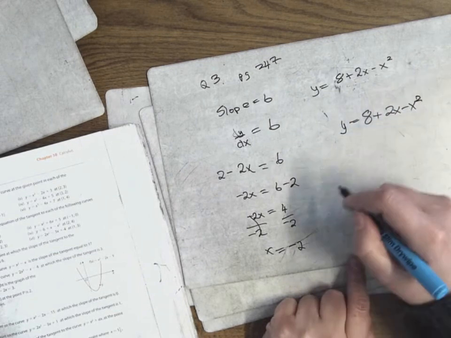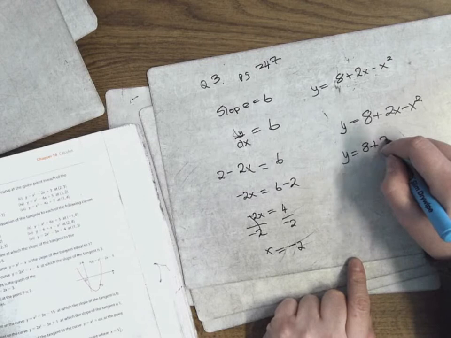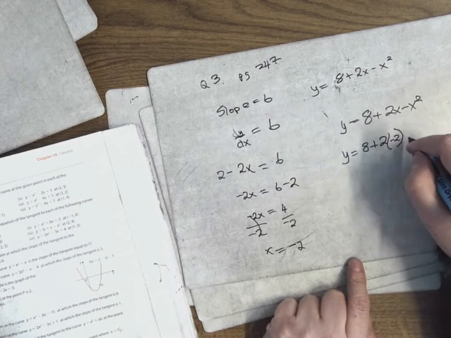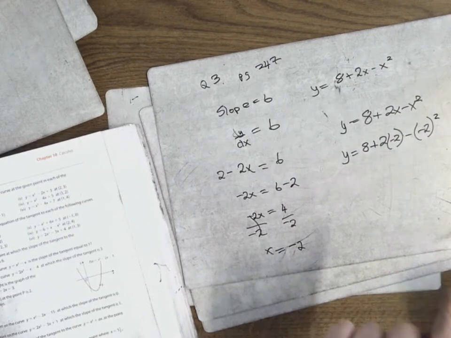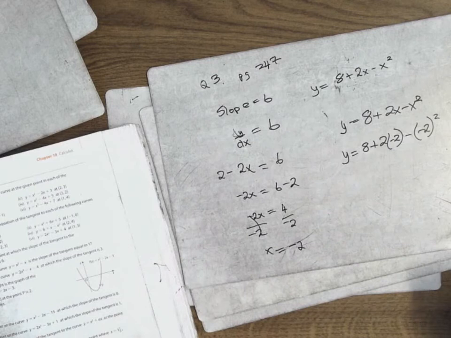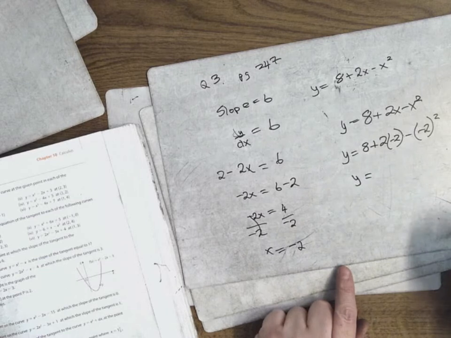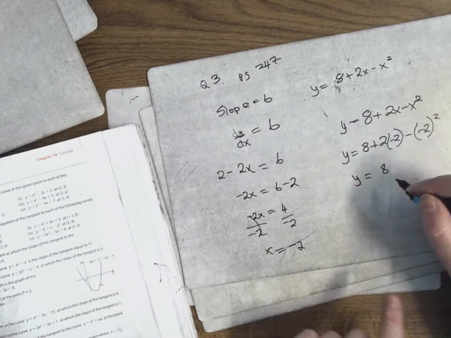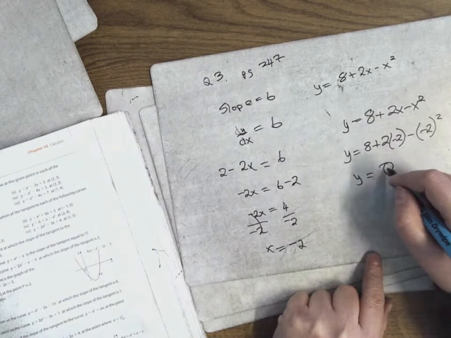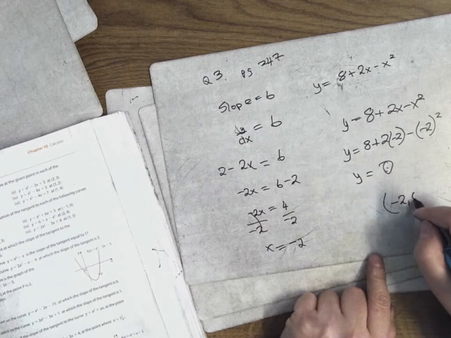So everywhere I see an x, put in a minus 2. So y equals 8 plus 2 times minus 2, minus 2 squared. Now make sure you put the minus 2 in brackets, girls, to put into the calculator, because if you don't, you get the wrong signs. So into the calculator with that, that would be 8 minus 4 is 4. 4 plus 4 is 8, I think. Actually, it would be 0. Has anyone else done it? Did you get 0? Yeah. Okay, so the point is minus 2, 0.